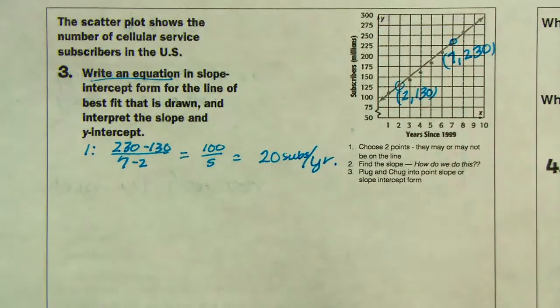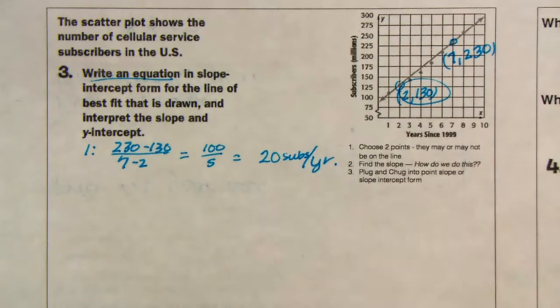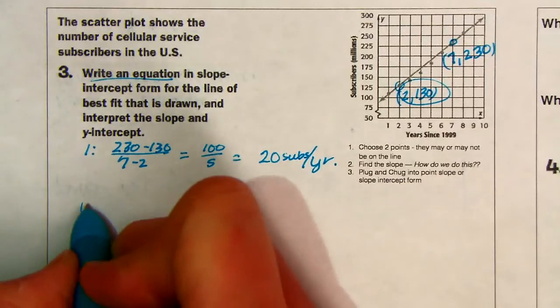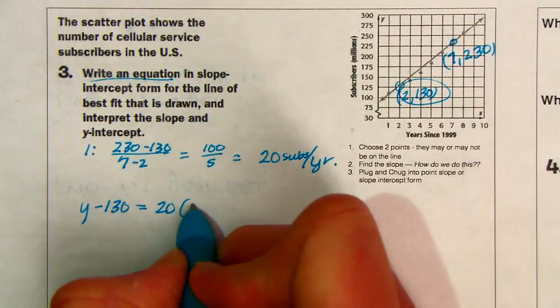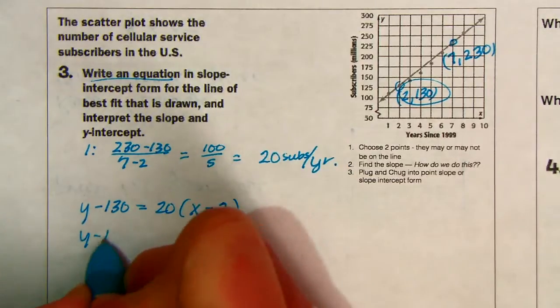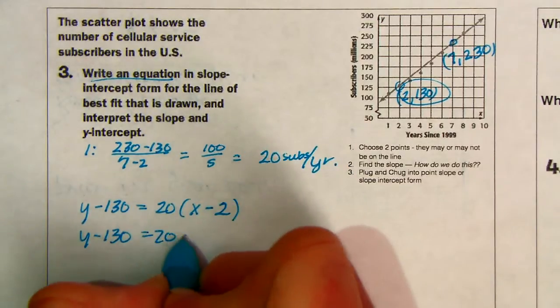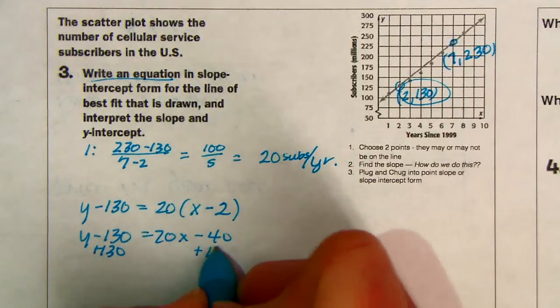So y minus 130 equals 20 parentheses x minus 2. Distribute the 20, 20x minus 40, and add 130. So 20x plus 90.